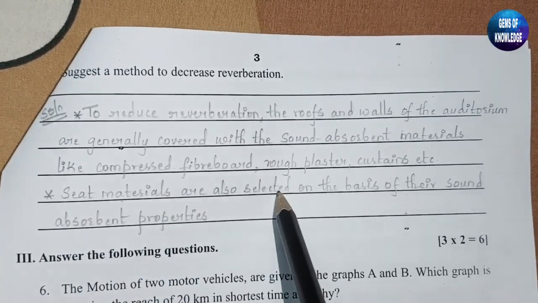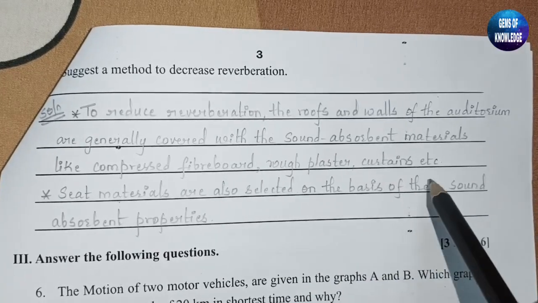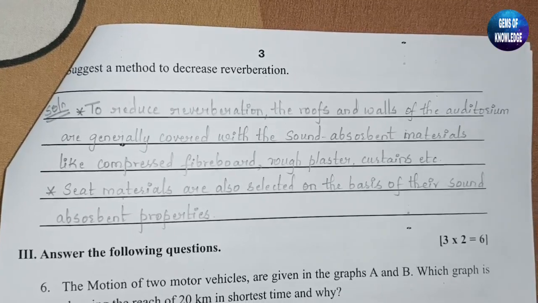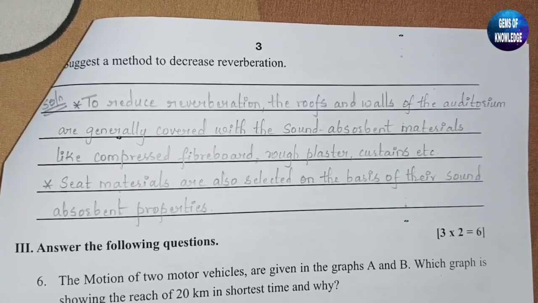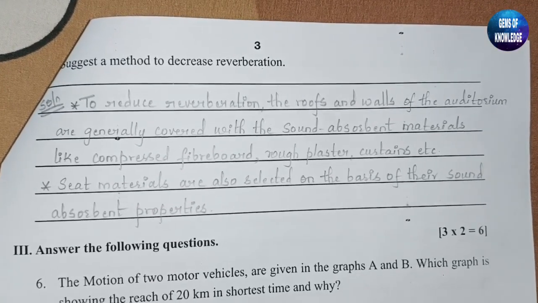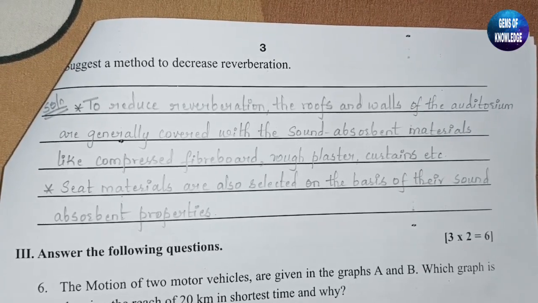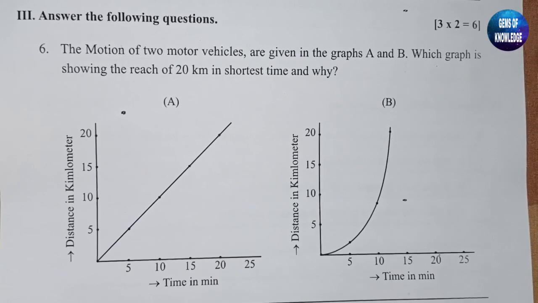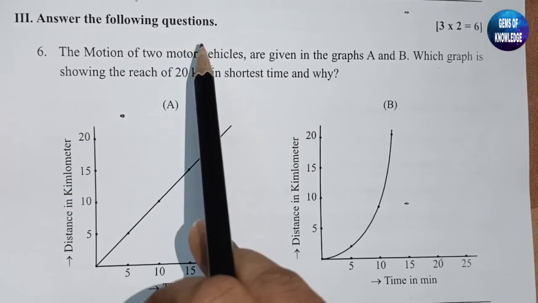Seat materials are also selected on the basis of their sound absorbent properties. Okay, so the material of that particular seat is also selected on the basis of their sound absorbent properties. Okay, so you can see the next question. Answer the following question is given.